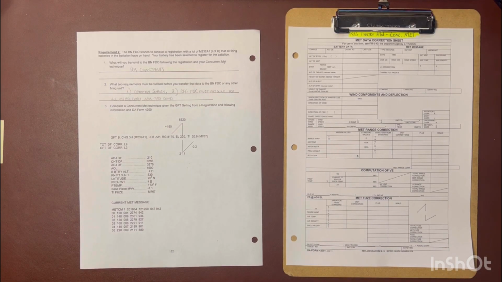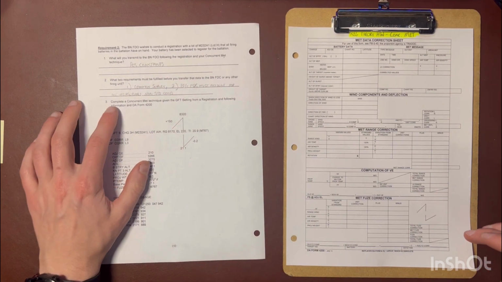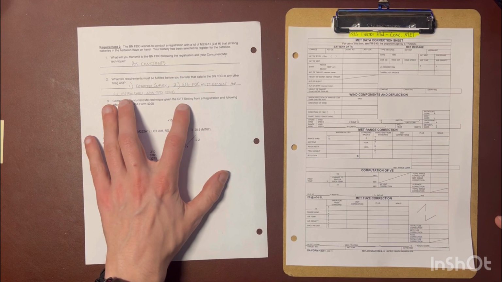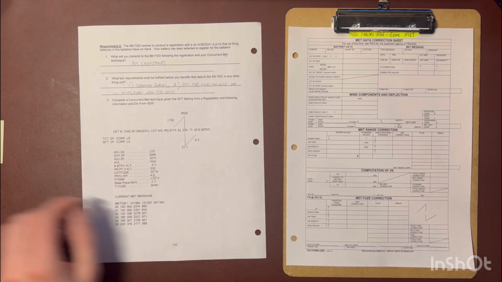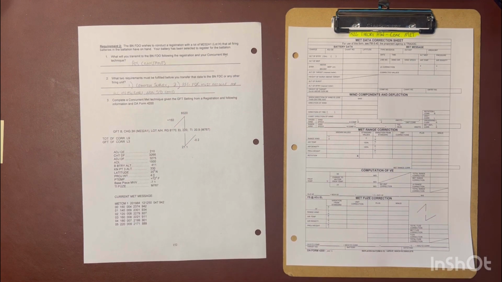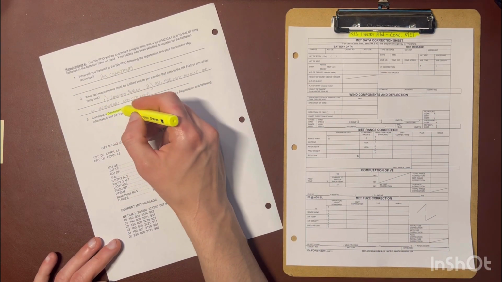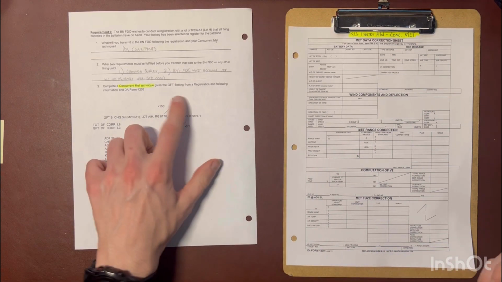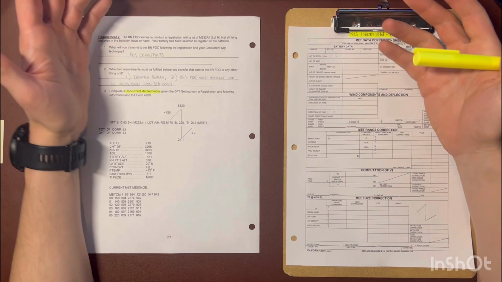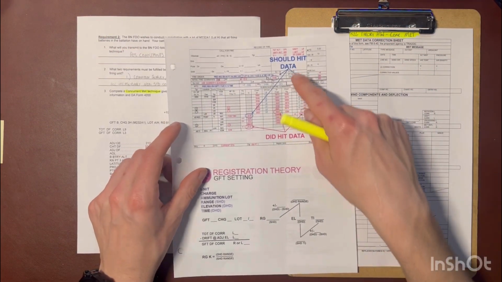All right, so let's go ahead and execute the requirement 2 concurrent MET technique. Complete a concurrent MET technique given the GFT setting from a registration and following information in DA form 4200. So real quick, I'm just going to highlight so we can make sure that we're taking notice. All right, so this is a concurrent MET technique, given the GFT setting from registration. So basically, we shot a registration. We determined our should hit and did hit data, right?